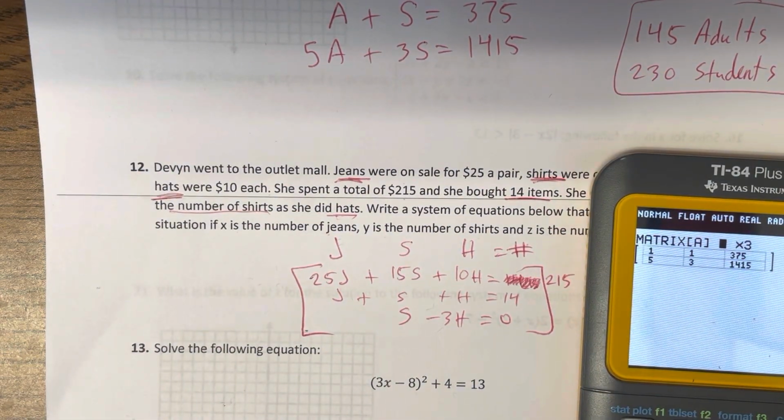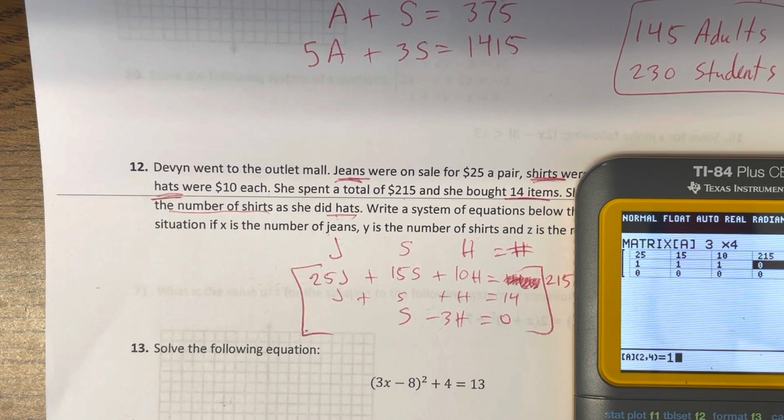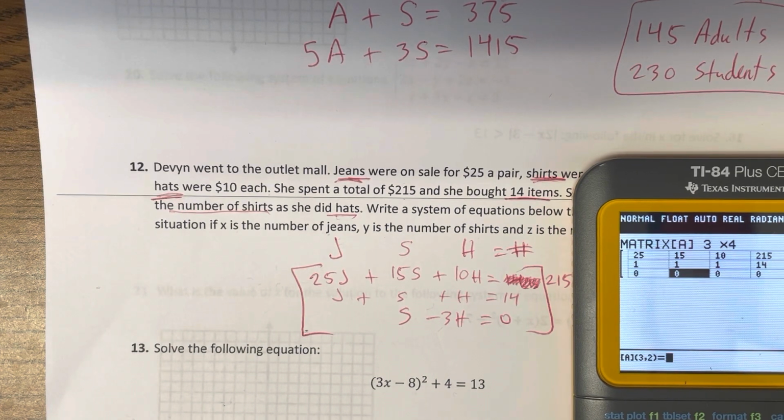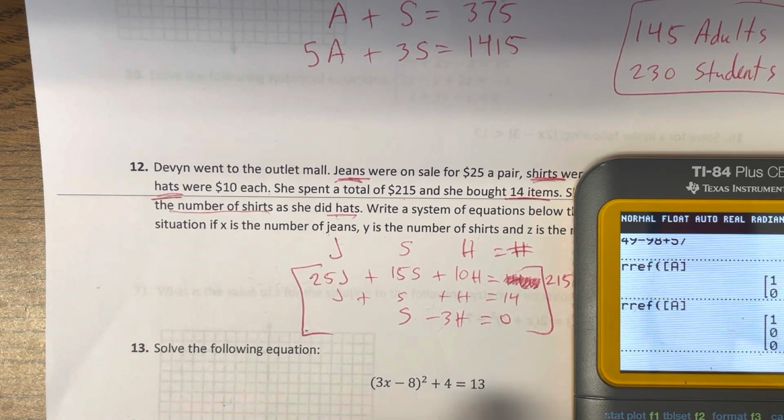Second matrix, this one's a 3 by 4: 25, 15, 10, 215; 1, 1, 1, 14; 0, 1, negative 3, and 0. And so there's my answer. There's 2 jeans, 9 shirts, and 3 hats.